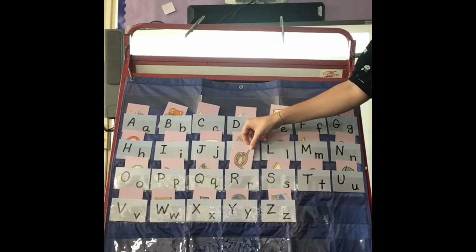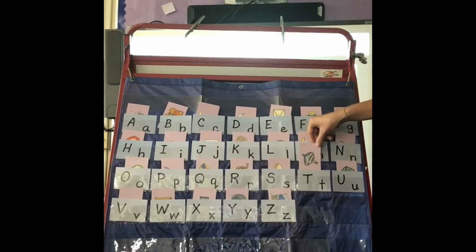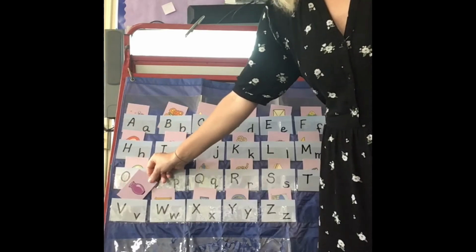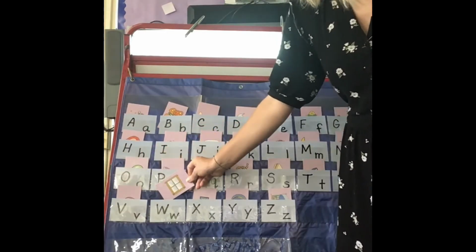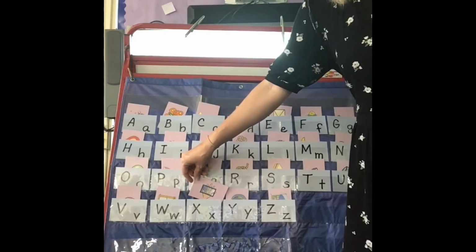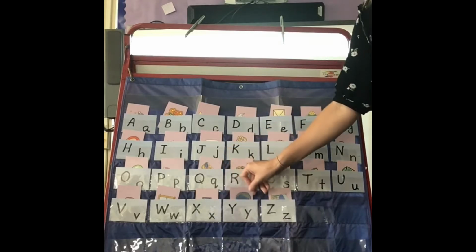R, rope, R. S, sandwich, S. T, top, T. U, underwear, U. V, vase, V. W, window, W. X, x-ray, X. Y, yo-yo, Y.